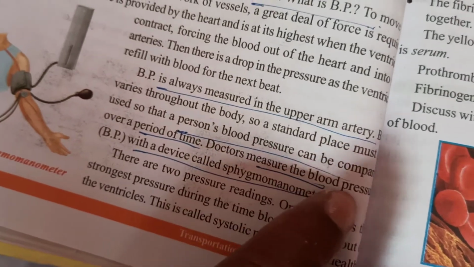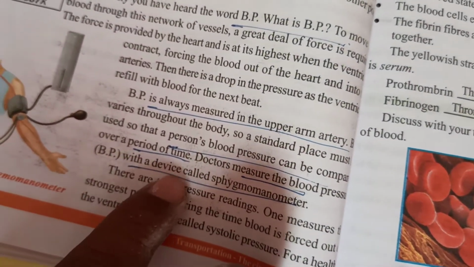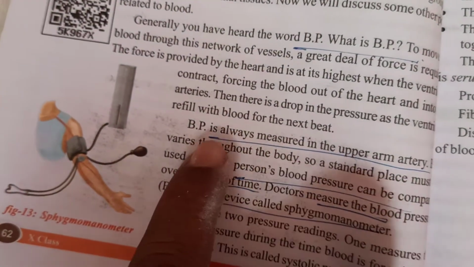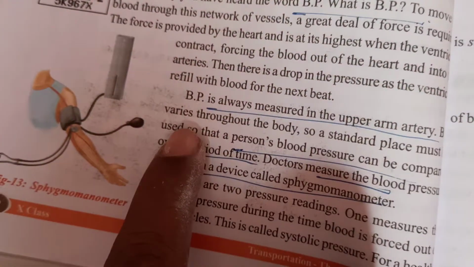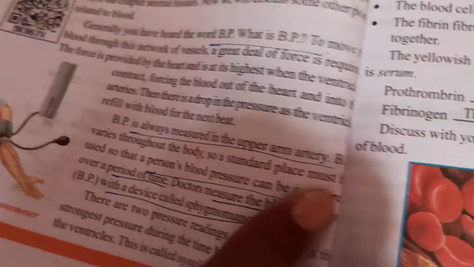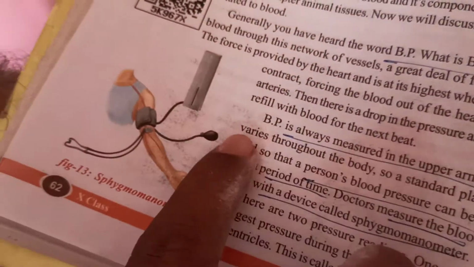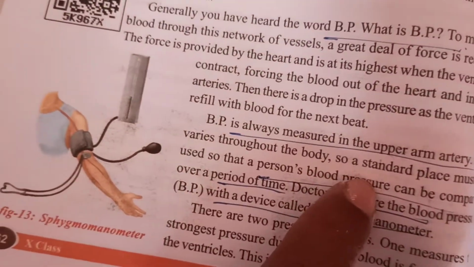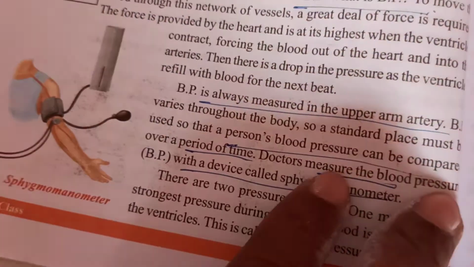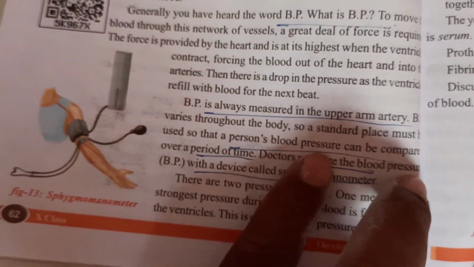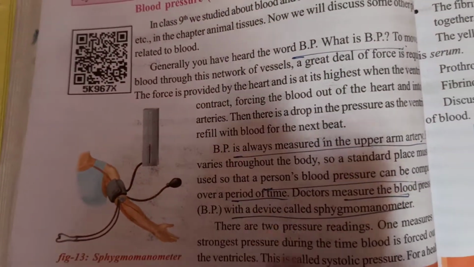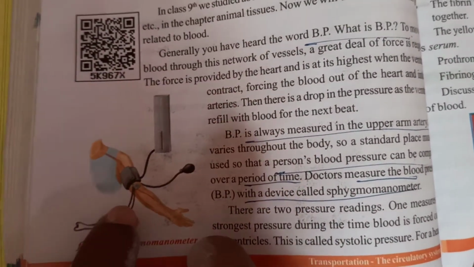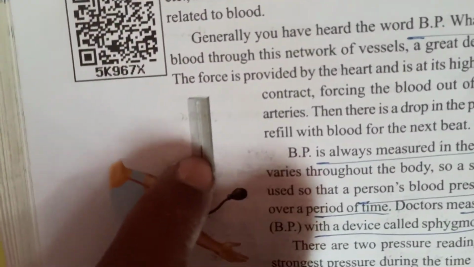Doctors measure the blood pressure, BP, with a device called a sphygmomanometer. BP is always measured in the upper arm artery. BP varies throughout the body, so a standard basis must be used so that a person's blood pressure can be compared over a period of time. So doctors usually measure the blood pressure with the help of this sphygmomanometer.